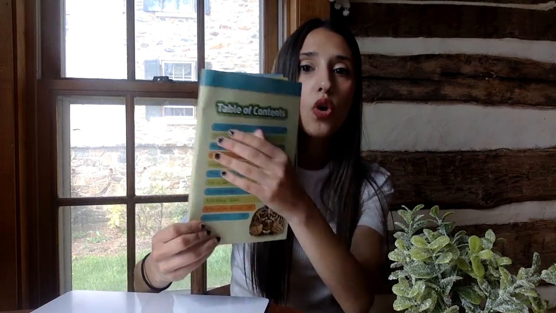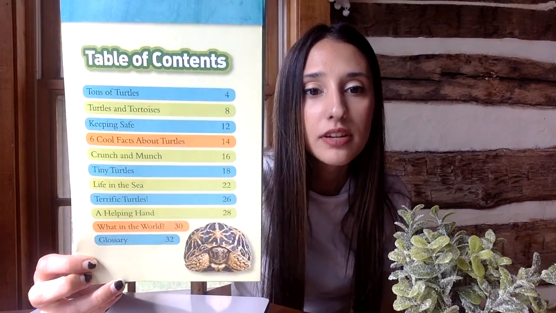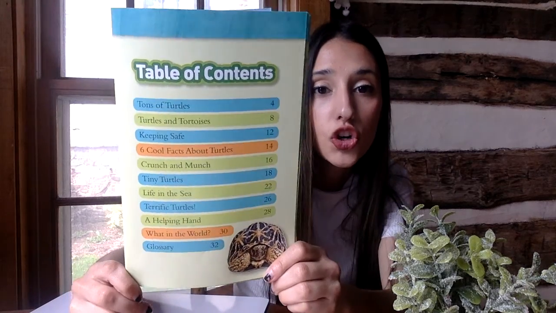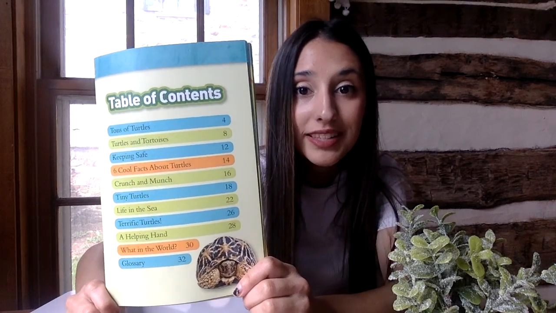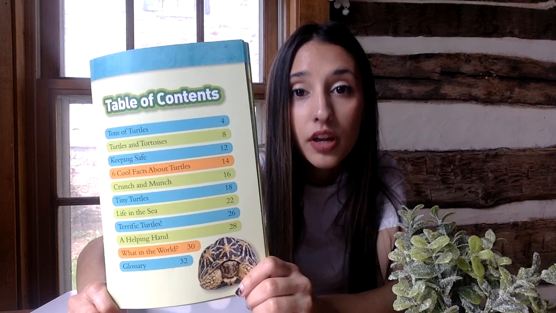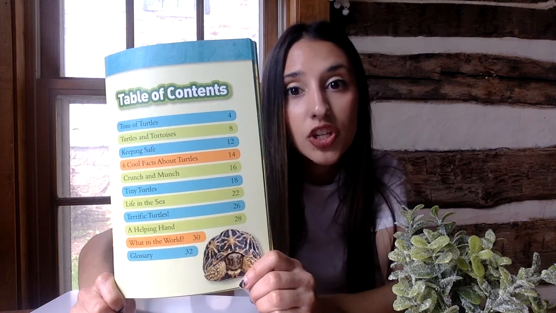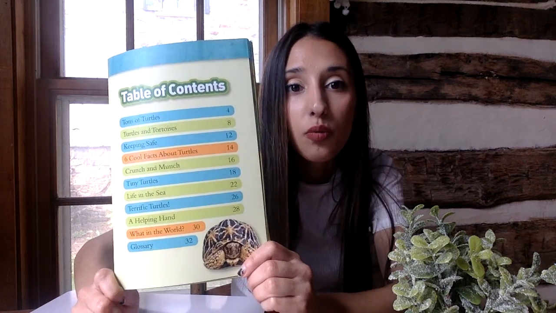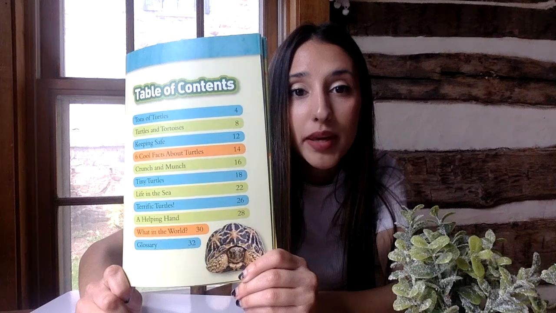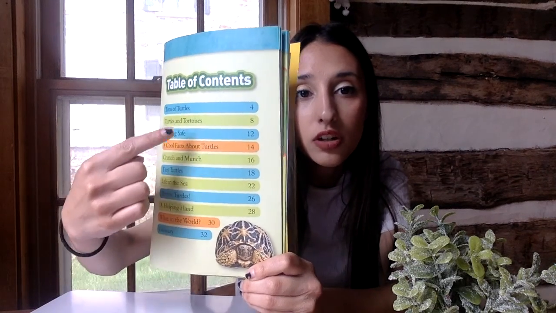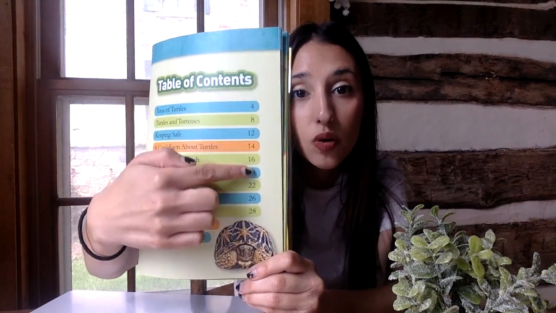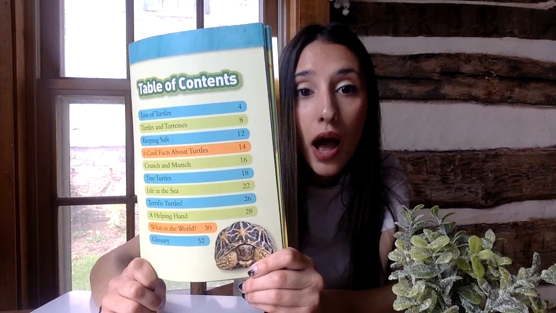So this part of my book tells me where I can find some different information about turtles. I usually see this in nonfiction books. Nonfiction books, remember, are books about things that are real, right? Fiction books are pretend things, right? So these are nonfiction books. This is my table of contents. If I want to learn something about one of these animals, I can go to that page and find that information. So we're going to start with Tons of Turtles.